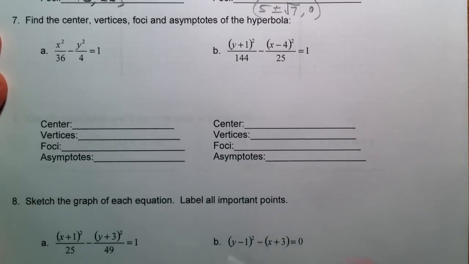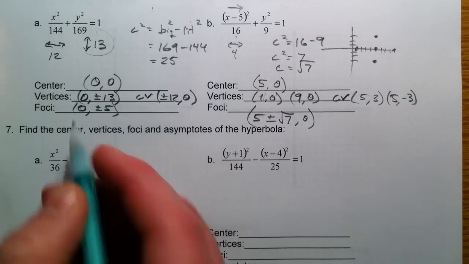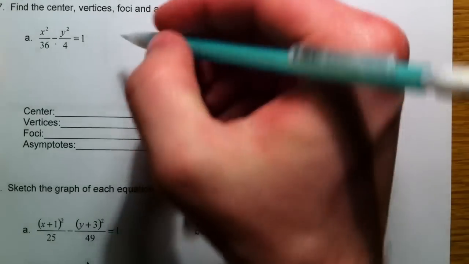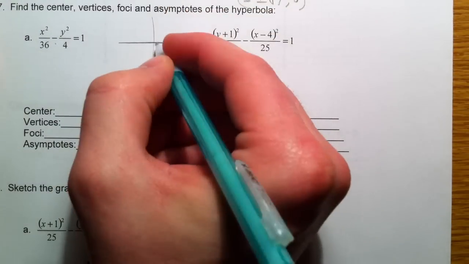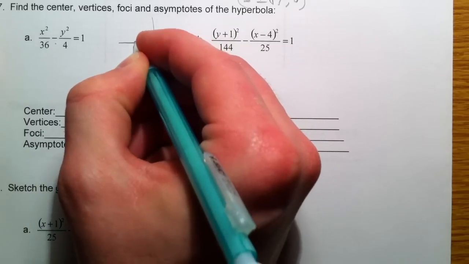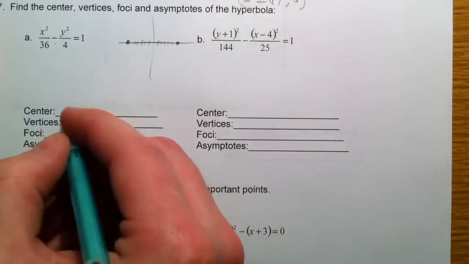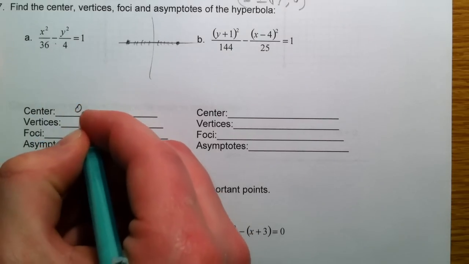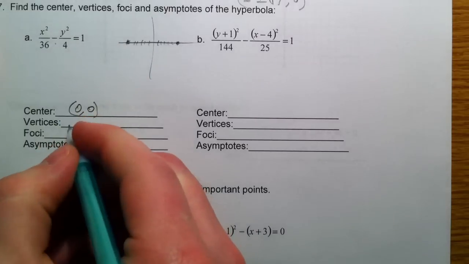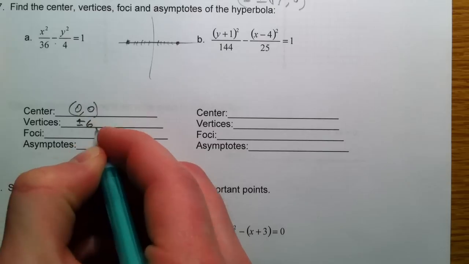Alright, hyperbolas. How do we know they're hyperbolas compared to the last one? Because these are minus and these are plus. We're going to go left and right 6. 1, 2, 3, 4, 5, 6. And those are going to be our vertices because they're going to open left and right. 0, 0 is our center. There's no h, k. Vertices, I'm just going to say plus or minus 6, comma 0.